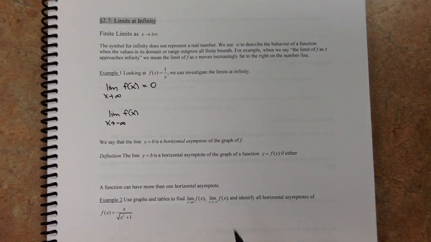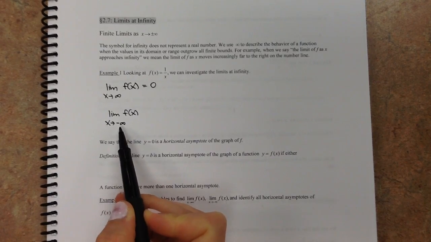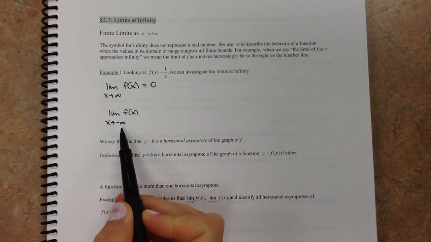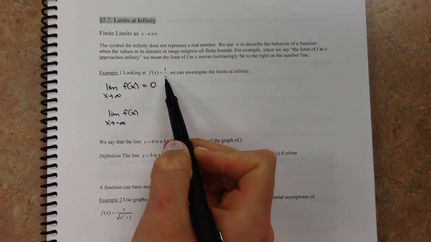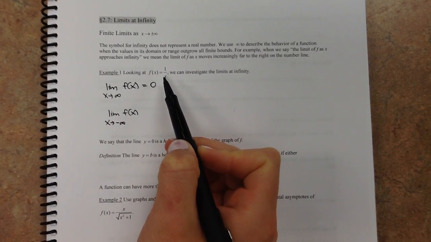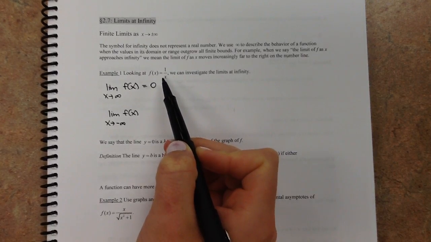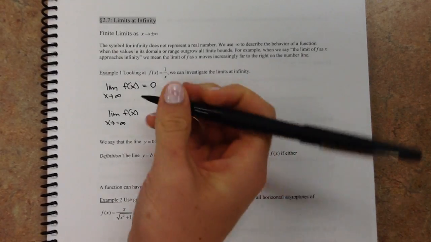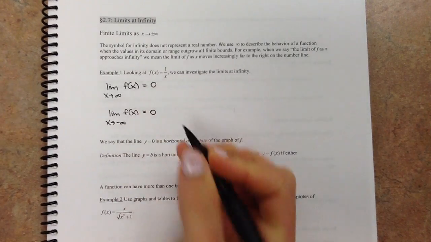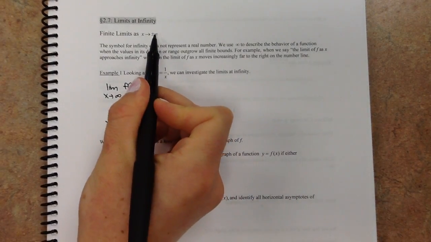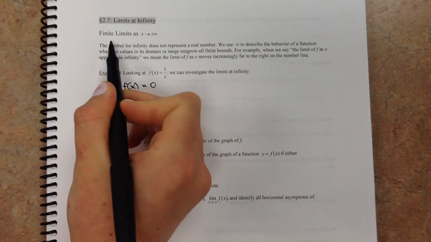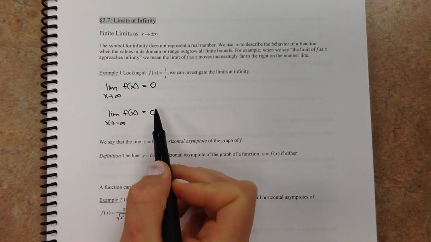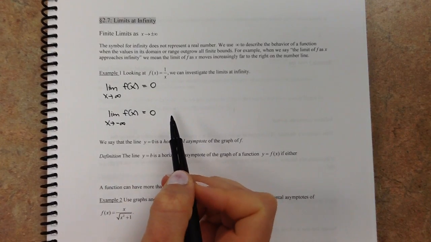Then picture the other direction. Say you're going to the left of the x-axis. What's happening as this denominator gets really large, but in a negative direction? You're still approaching 0, but from the left. It'll be a negative teeny tiny number. So this is still approaching 0. As x gets infinitely large in either a negative or positive direction, we're approaching a finite number, 0, which means 0 is a horizontal asymptote of this function.